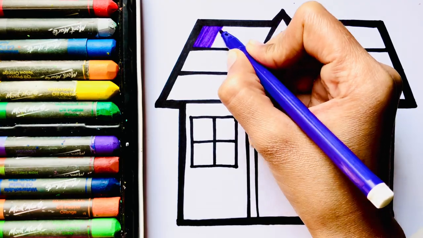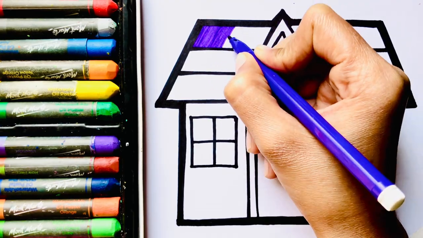This is a dark blue color. Which color, kids? This is a dark blue color.